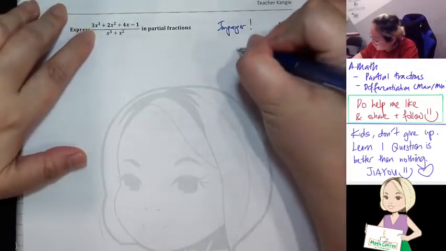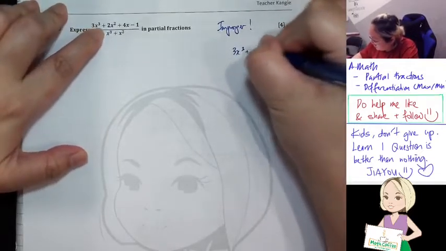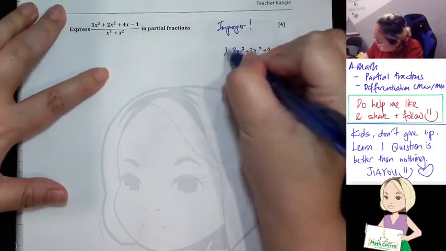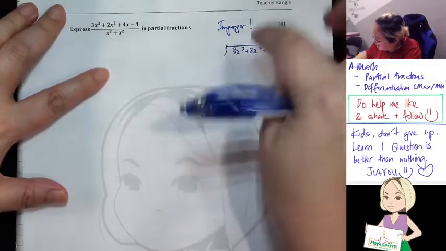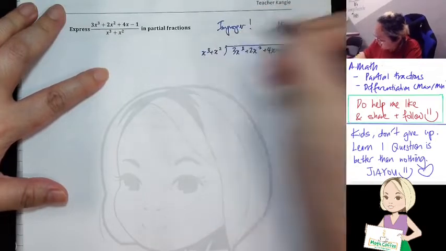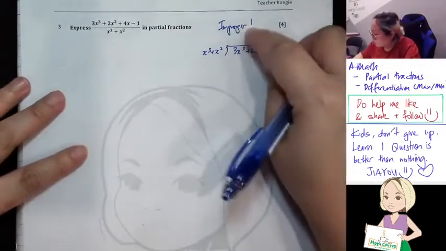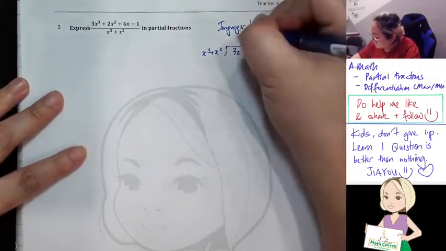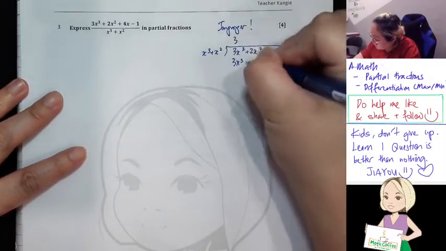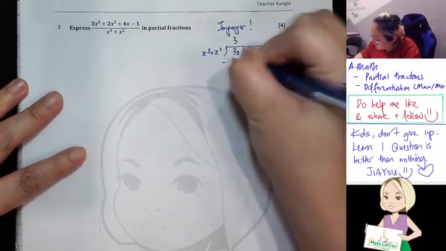So 3x cubed plus 2x squared plus 4x minus 1, we're going to divide it by x cubed plus x squared. So what times x cubed will give us 3x cubed? 3. So this one times this one, 3x cubed. This one times this one, plus 3x squared. Minus, put bracket.